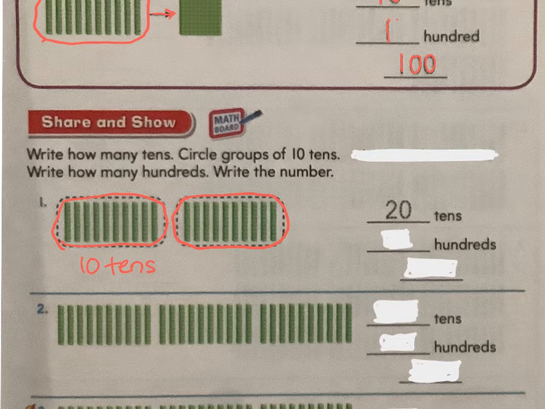And remember, we can skip count to see how many we have. 10, 20, which means total of these 10 blocks, we have 20 of them. And remember, our 10 tens that we circle, that shows 100. So we have 100, 200. And writing that number in standard form would look like this. 200.